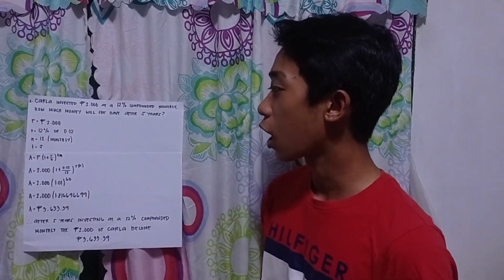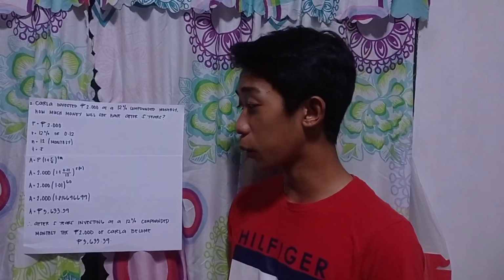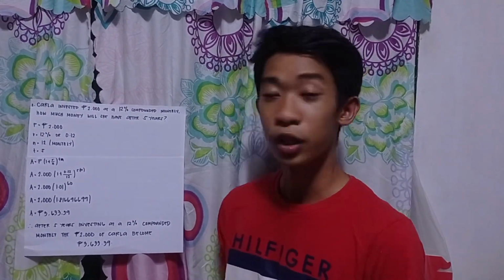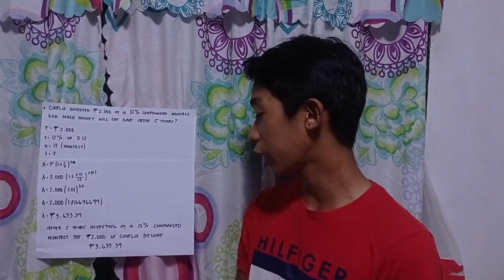Using the formula A is equal to P times (1 plus R over N) to the power of T times N. A is equal to 2,000 times 1 plus 0.12 over 12, which is 0.01, to the power of 5 times 12, which is 60. A is equal to 2,000 times 1.816696699, which is equal to 3,633.39. Therefore, after 5 years investing at a 12% compounded rate monthly, the 2,000 pesos of Carla became 3,633 and 39 cents.